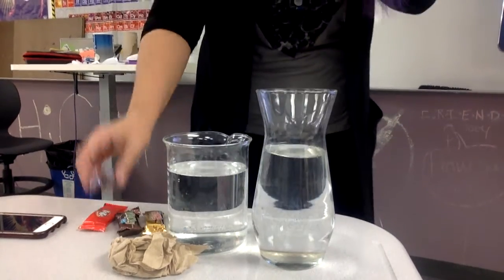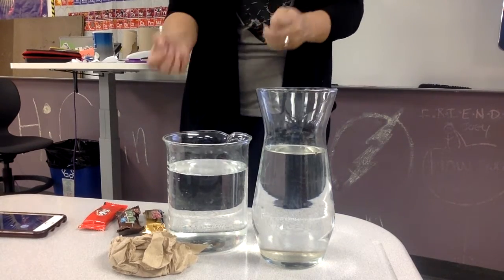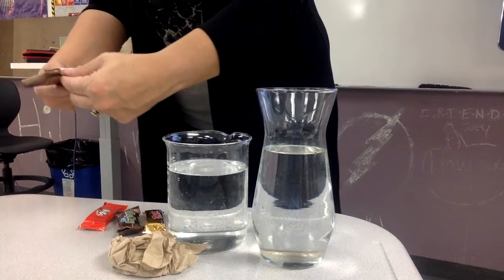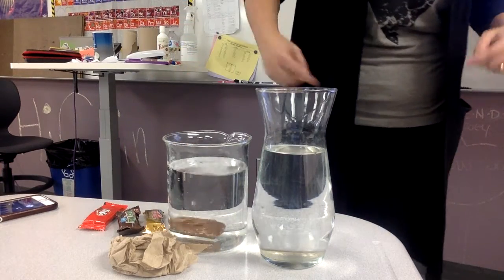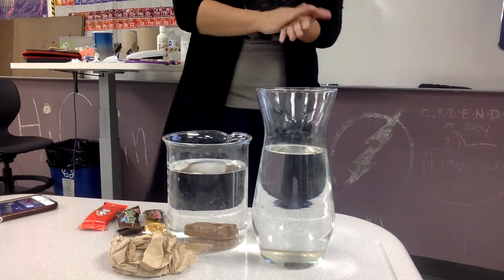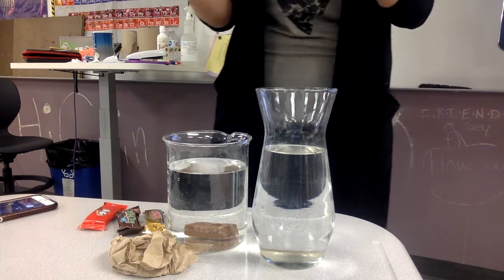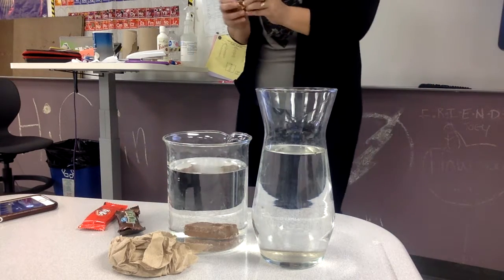So I start with the Snickers. If you thought the Snickers was going to float, raise your hand. Nobody. Okay. So we got some floats. All right. Here we go. And sank. The Snickers sinks. That means it should have a density over 1. It's actually about 1.7-ish up to 2 something. Okay. Twix. It will float.